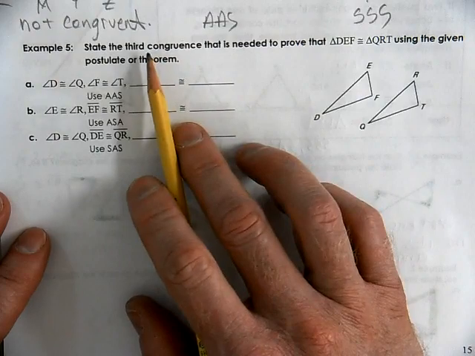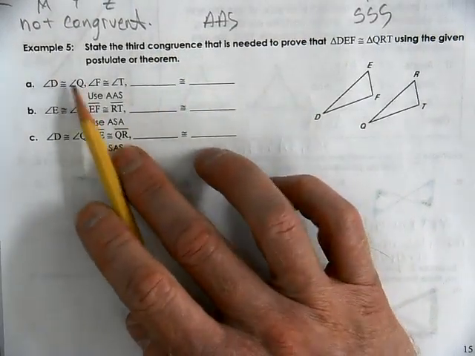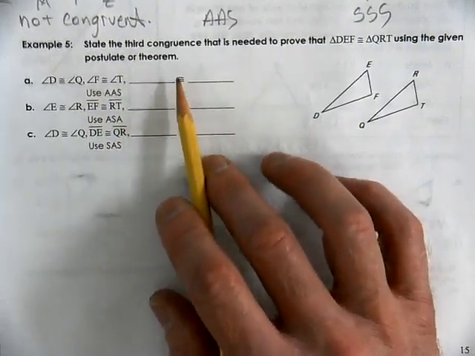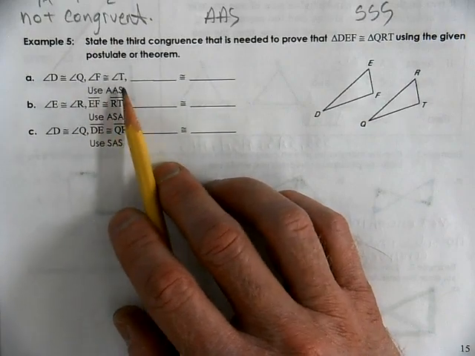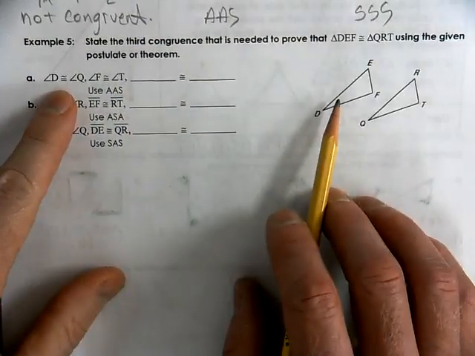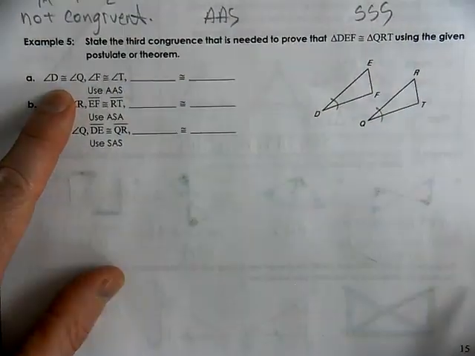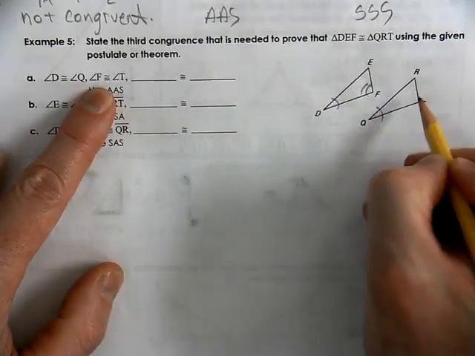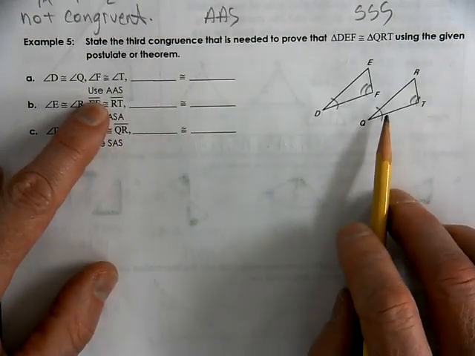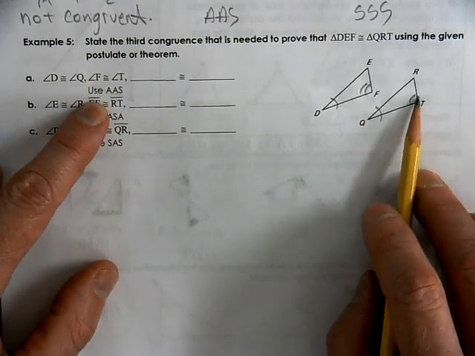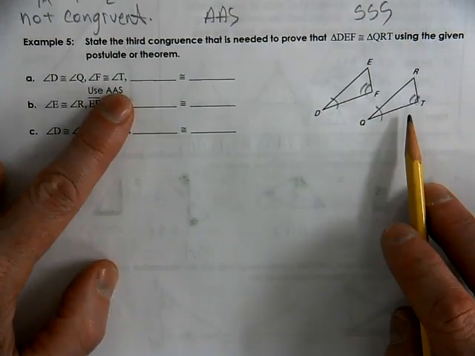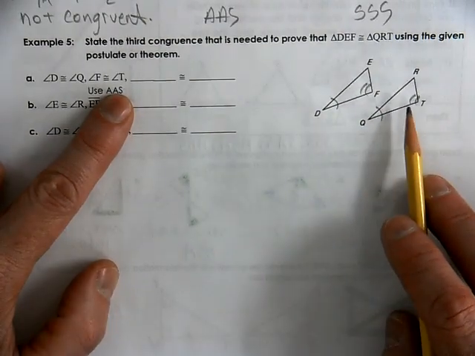Here we're talking about the third congruence that's needed. I'm given one bit of information, another bit of information. What's the third bit of information I need to know if I'm going to use angle, angle, side to prove it? Well, come over to your shape. I have a pair of angles the same. I have another pair of angles the same. Now I need to use AAS. AA, now I need to find a pair of sides. Well, there's actually two correct answers, but there's one incorrect answer.